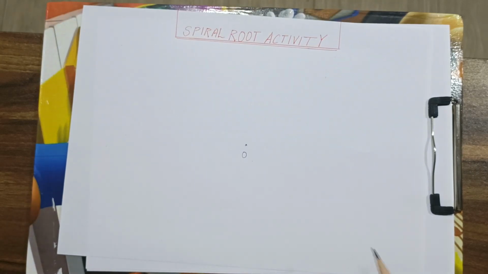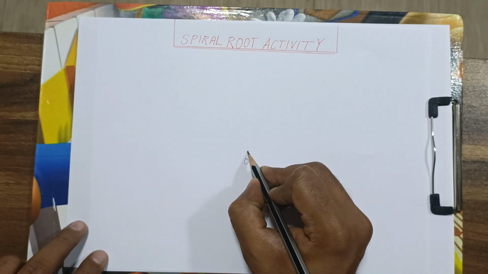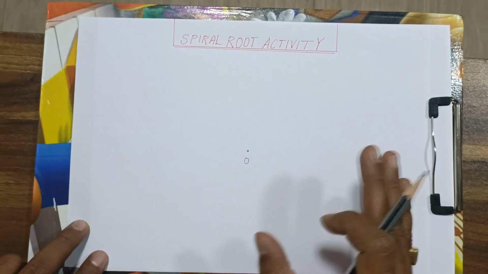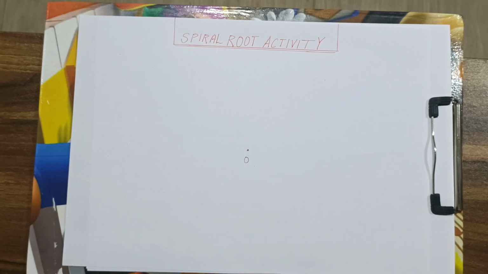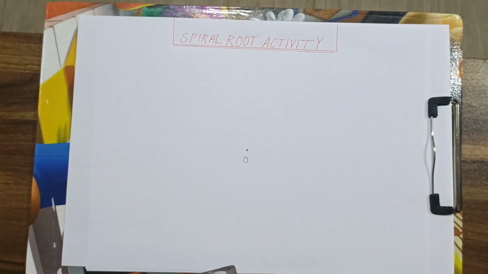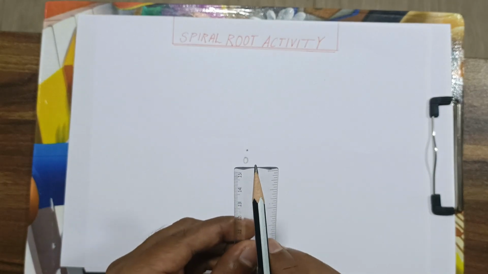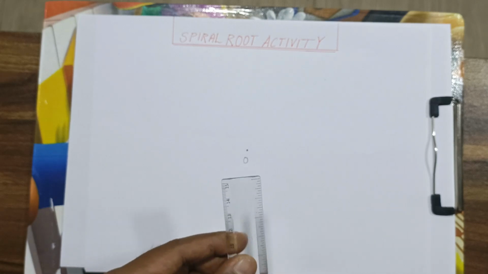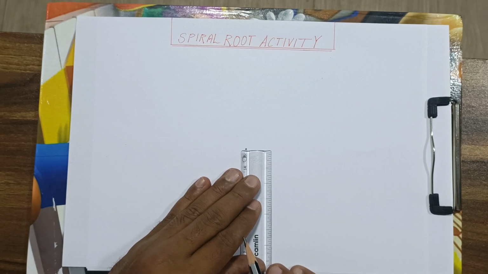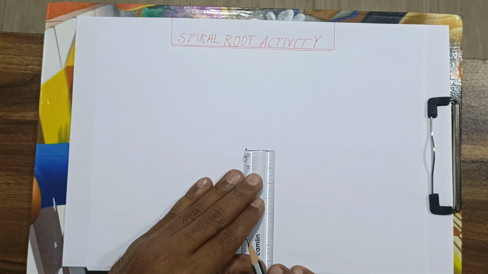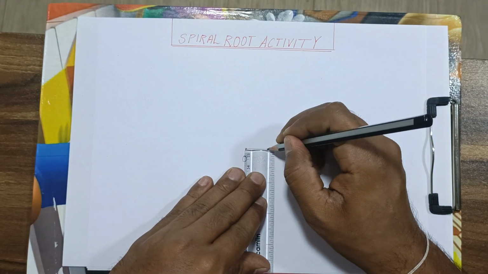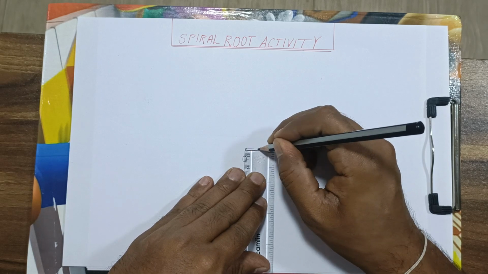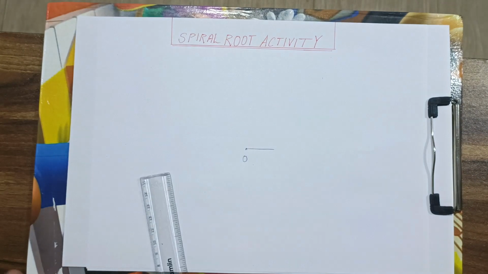For that, I first mark a point O in the middle of the paper so that I have enough space for the next things to come. Now, at the first place, I'll keep this end of the scale on exactly point O like this. Fine, and I'll measure till here. So I got the base in short.